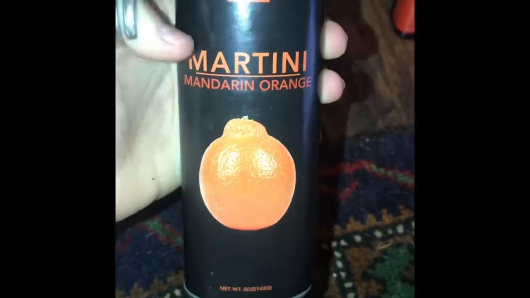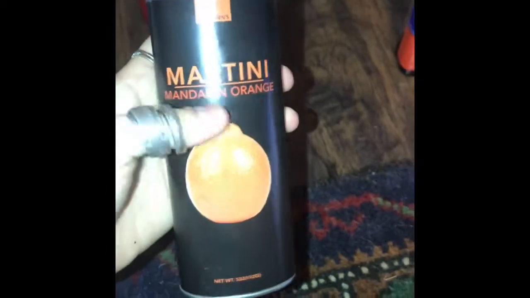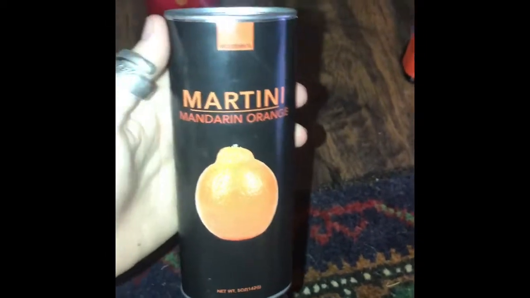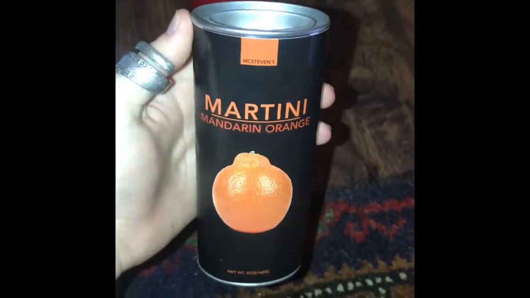And then a good example of simplify is this martini mix. It has a black background, and then you immediately know that it's going to be orange flavored. You have this big orange, and then all the text on the front's orange. So it's a very good contrast of color.